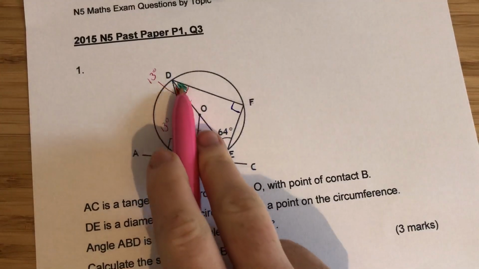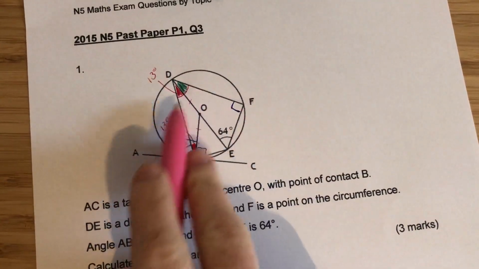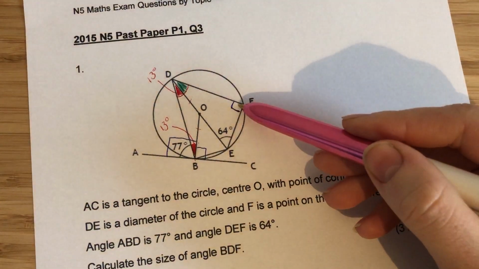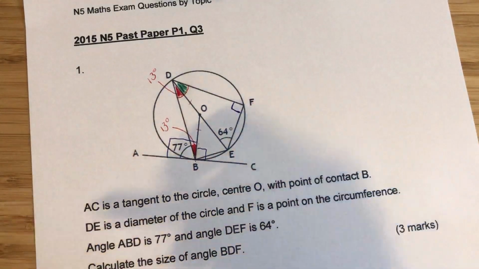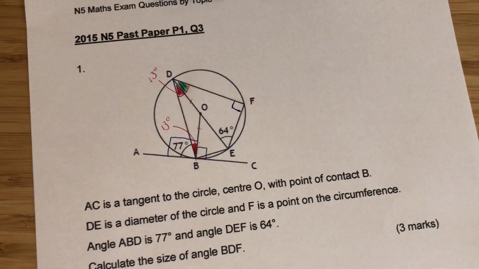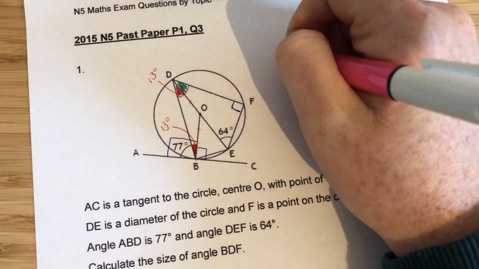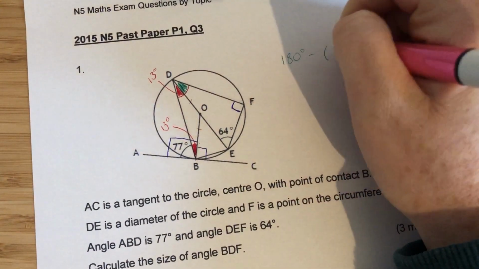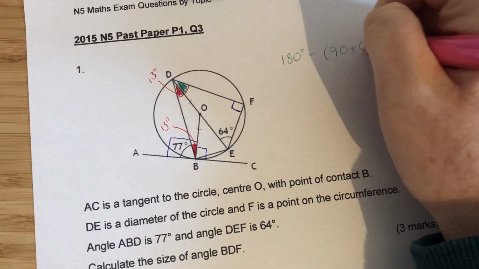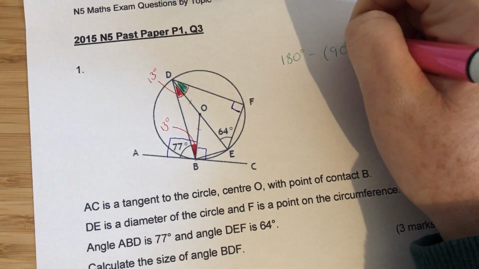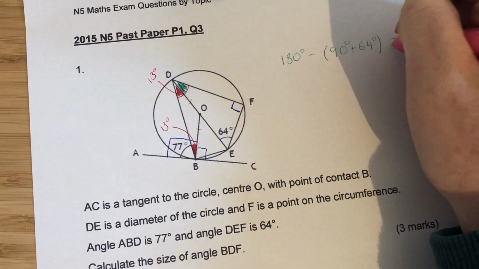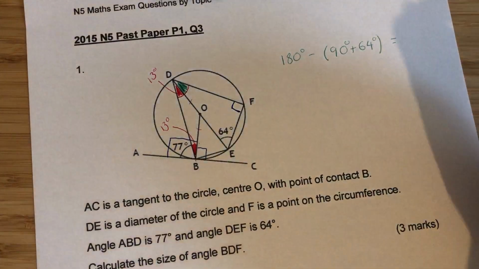So looking at this triangle here, we can find this because we know the other two angles. This is 90 and this is 64 degrees. So we know that all three angles add up to 180 degrees. So you would do 180 degrees minus the 90 plus the 64, which equals 26 degrees.